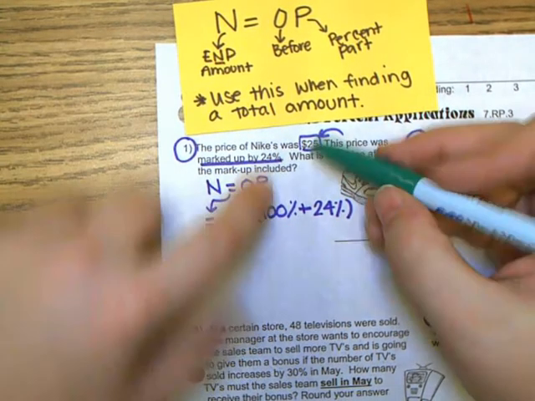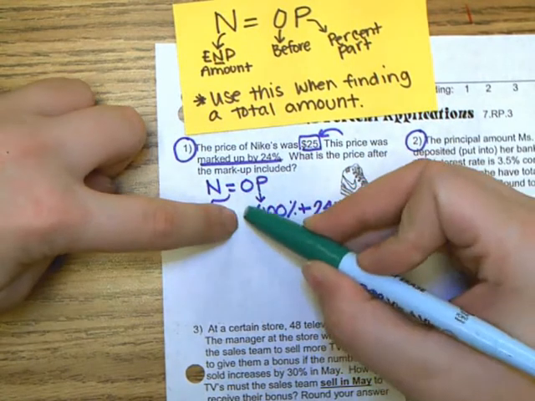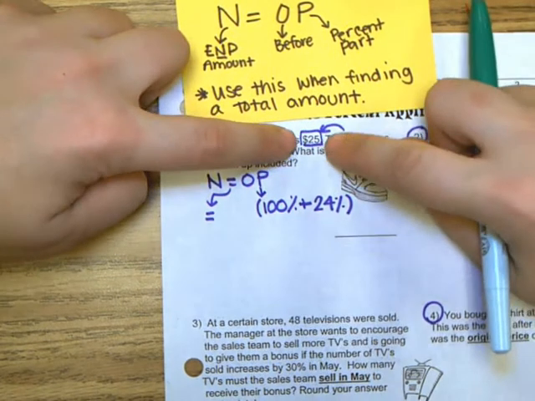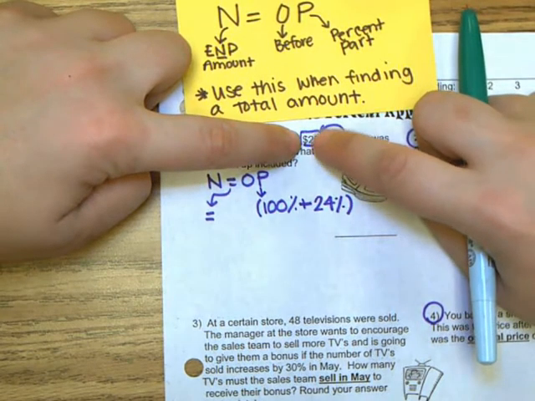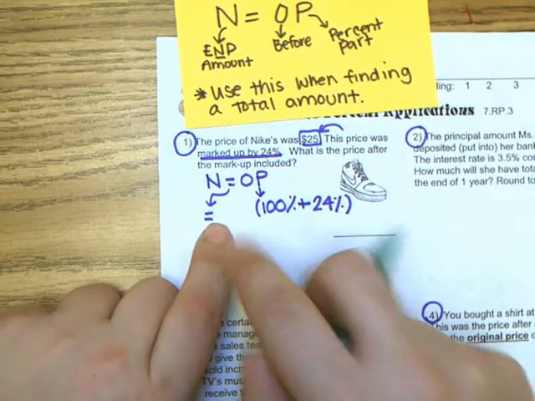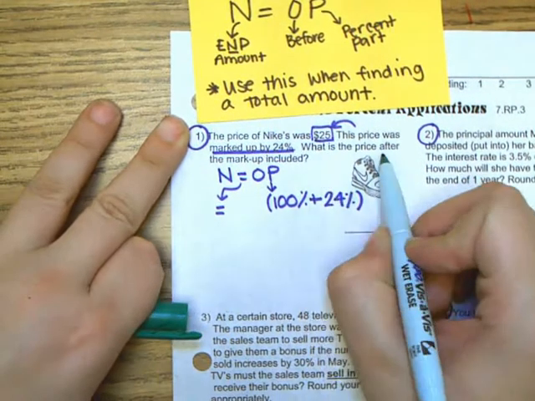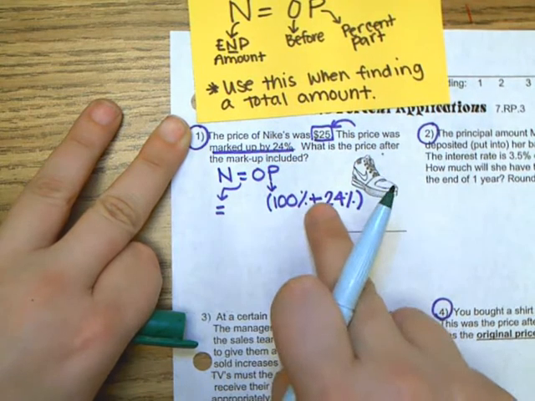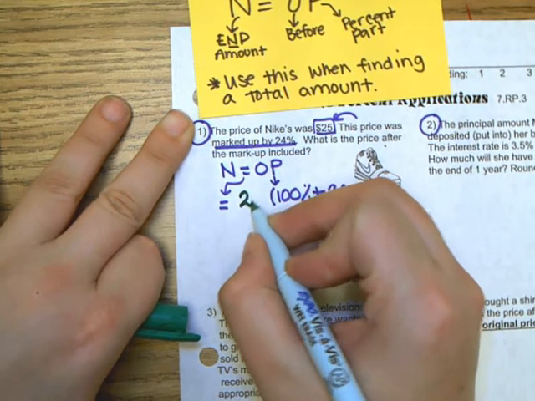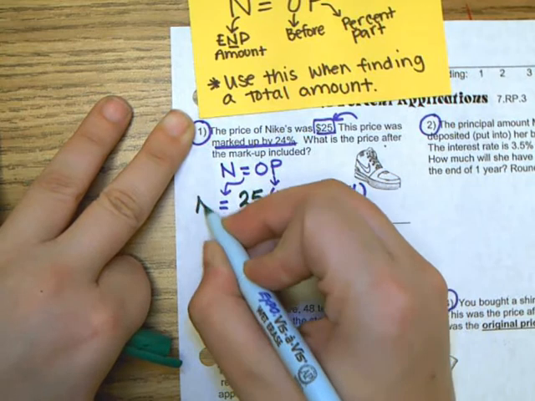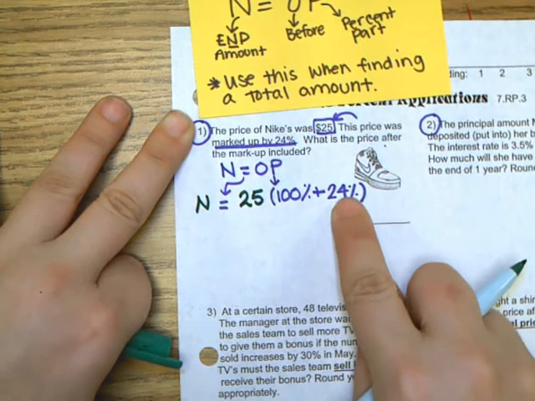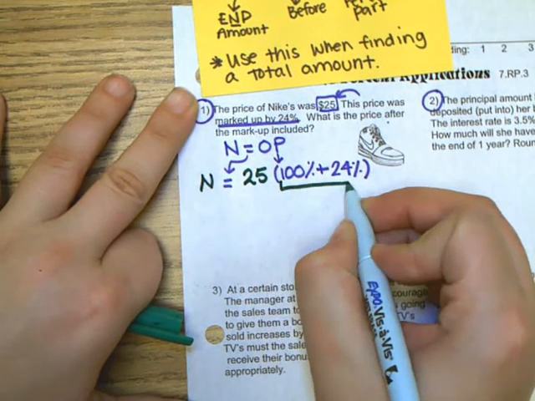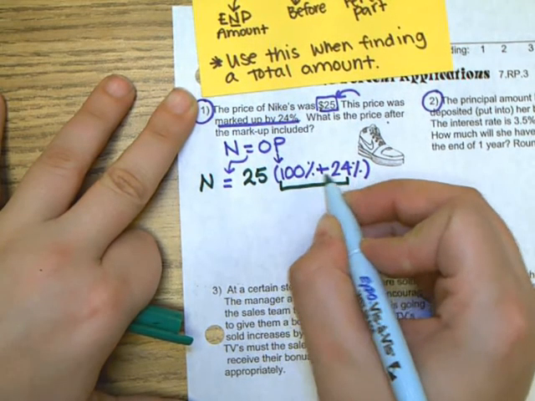Now the hardest part for most people is figuring out, does the 25 go in for the O or does the 25 go in for the N? The 25 is going to go in for the O because we need to figure out what is the price in the end after this is included. So we're going to put the 25 here, and we want to know what the end amount is after you include the 24% markup.